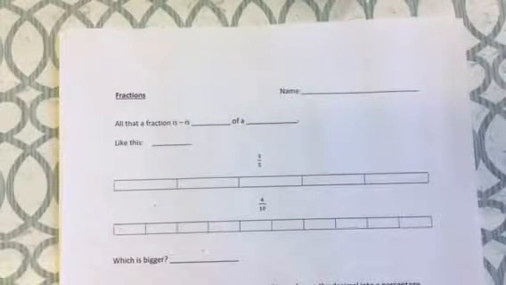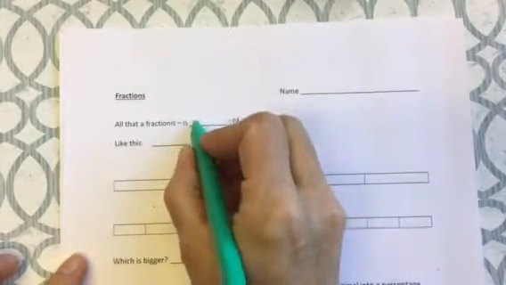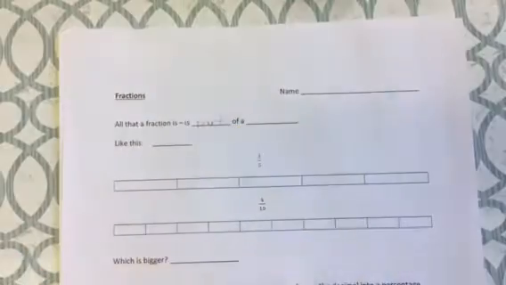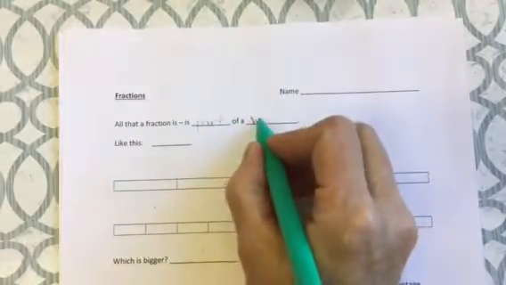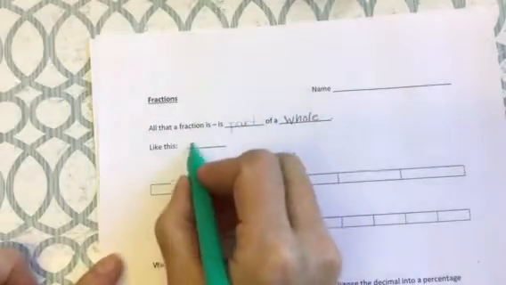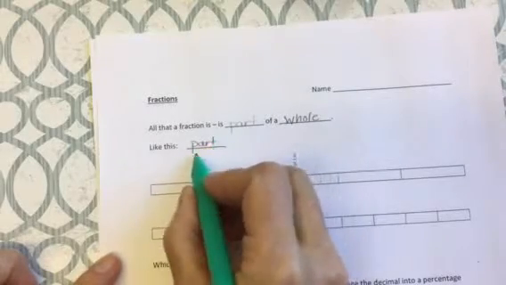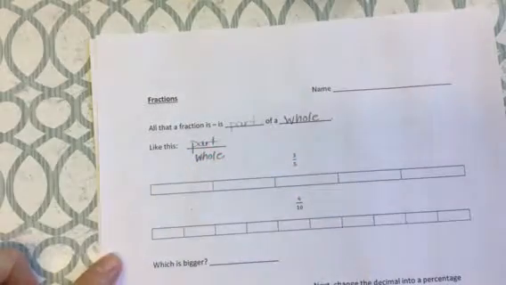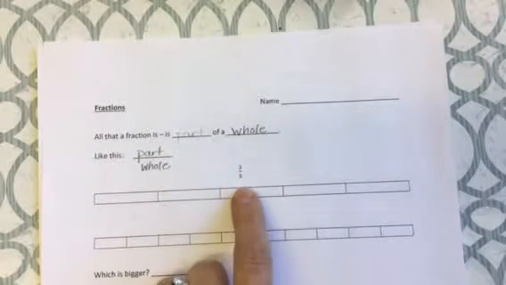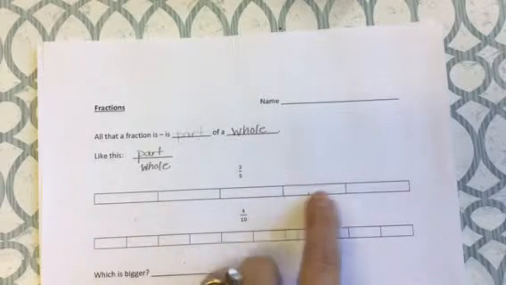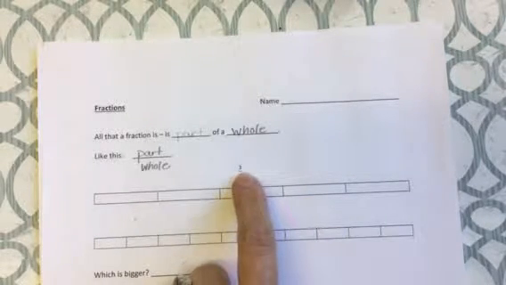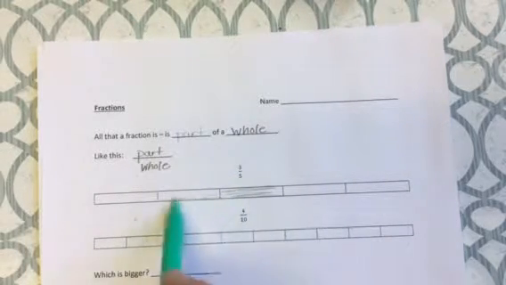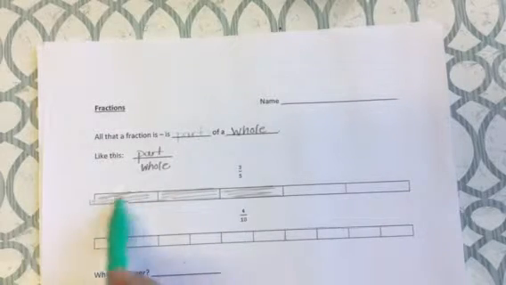And really, all that a fraction is, is a part of a whole. And when we write that in fractional form, it is the part over the whole. Another way that we can represent this, so we have 3 parts out of the whole 5 parts. We have the whole 5 parts and only 3 of those. All right, so the way we would show that is we would shade in 3 of the 5.